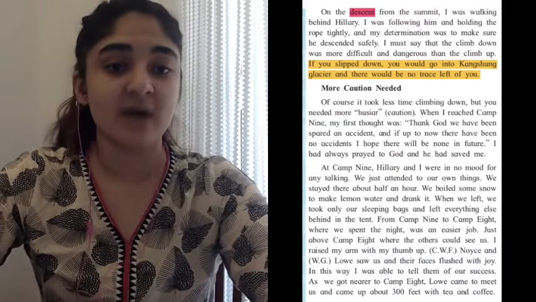On the descent from the summit, I was walking behind Hillary. I was following him and holding the rope tightly, and my determination was to make sure he descended safely. I must say that the climb down was more difficult and dangerous than the climb up. If you slipped down, you would go into Kangshung Glacier and there would be no trace left of you.